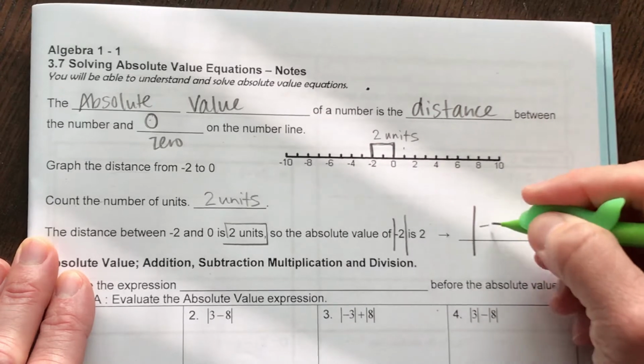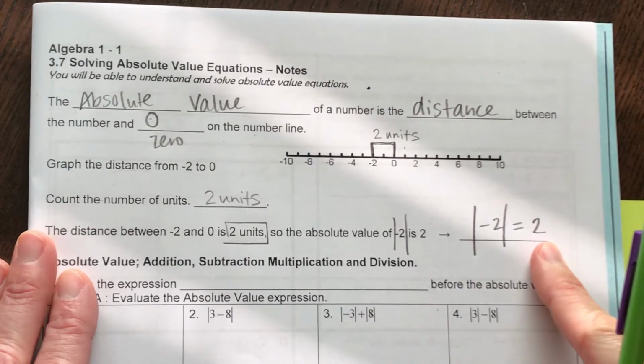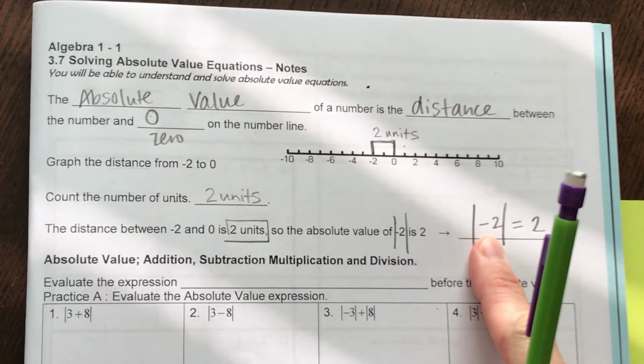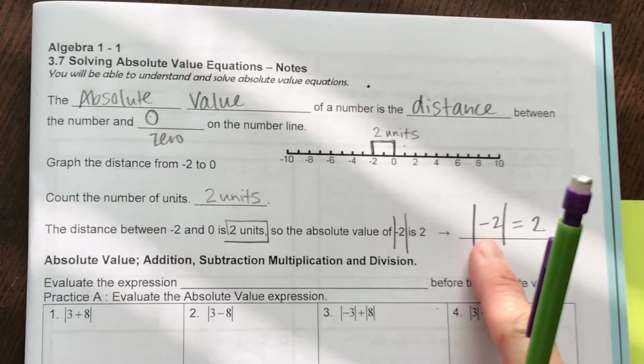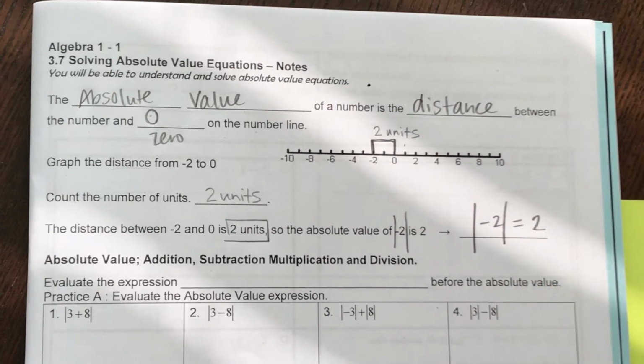So the absolute value of -2 would be +2 because what it's really doing is counting distance units. So you essentially can ignore the sign. Even though it's 2 units to the left, it doesn't matter, it's just 2 units.